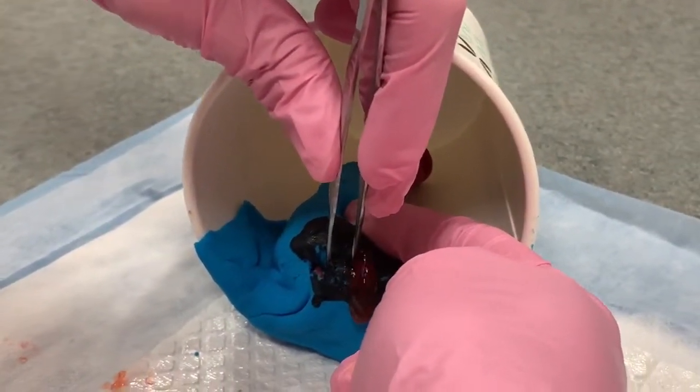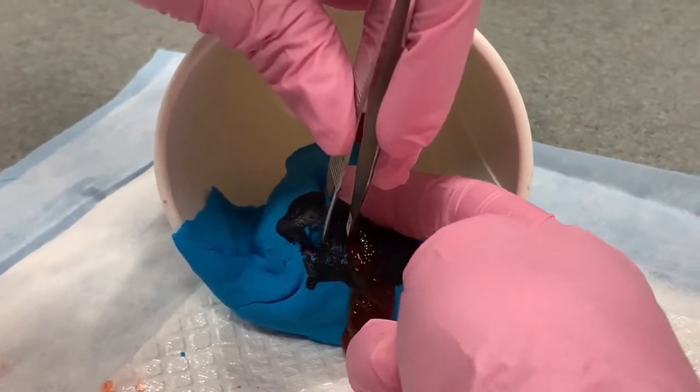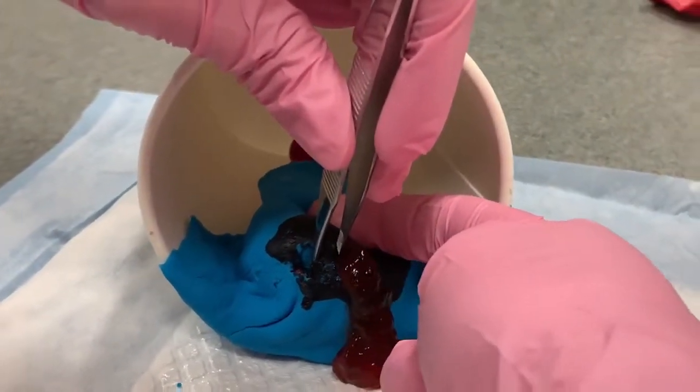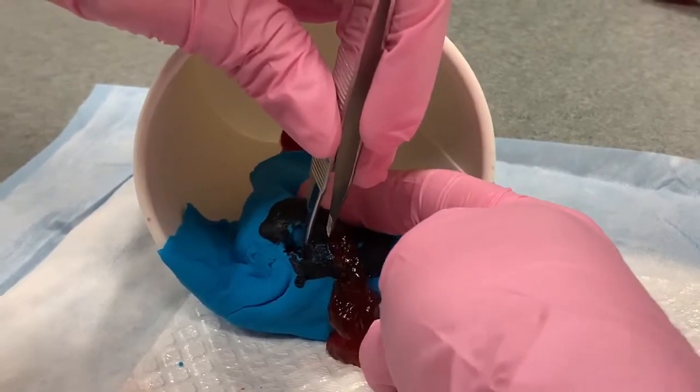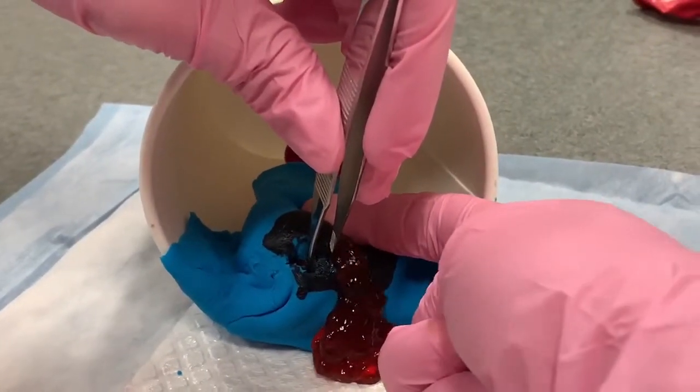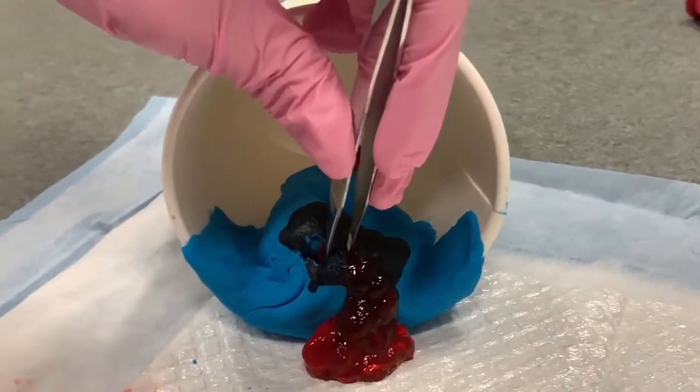We can express some of the contents of the cyst or abscess. You don't want to express the contents completely because you may lose the placement of the Word catheter.